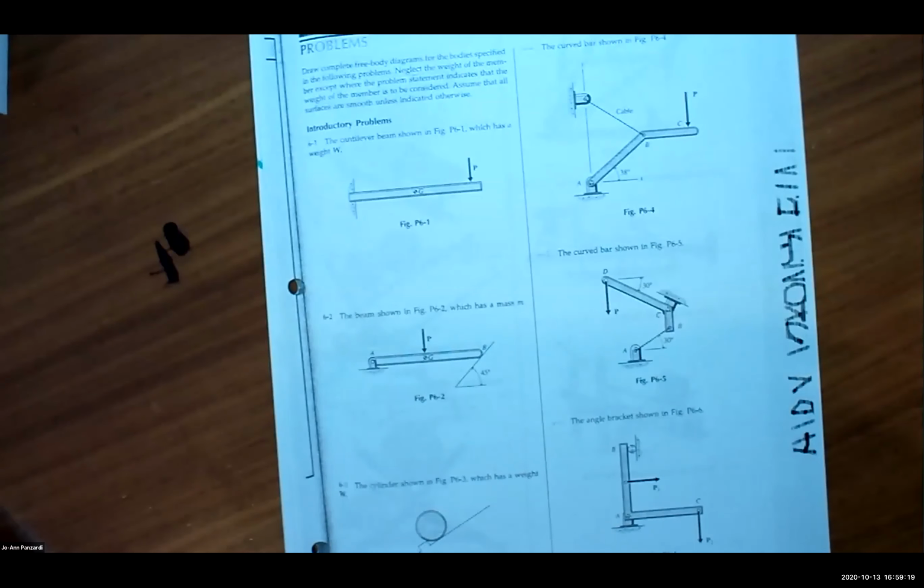All right, sorry, you guys. Okay, so I'm doing it by hand.